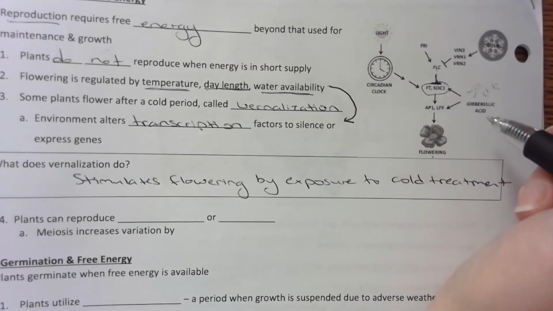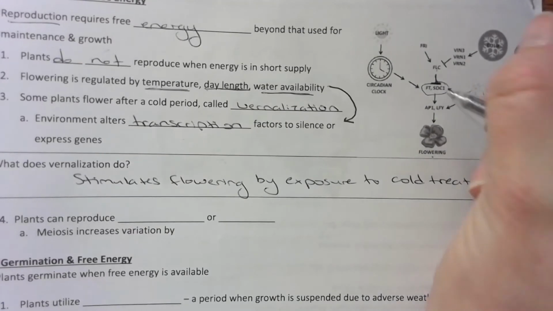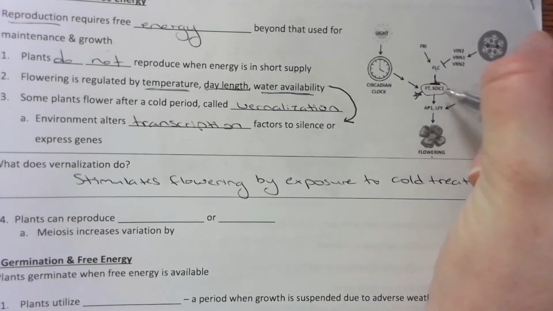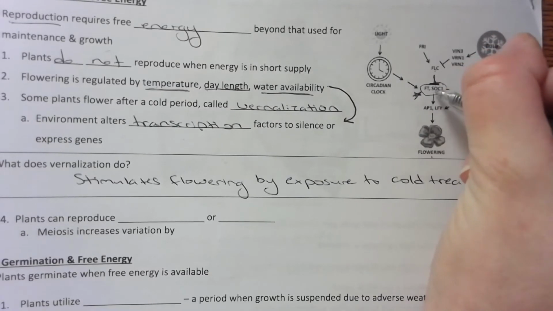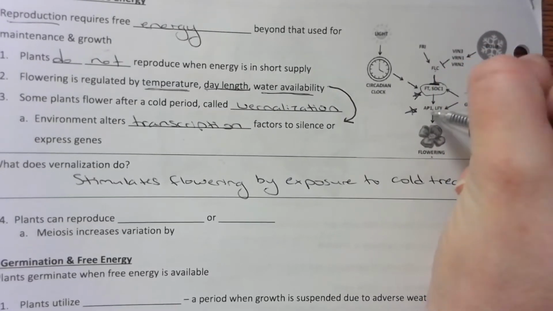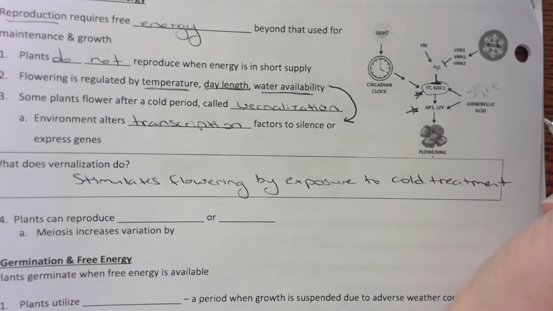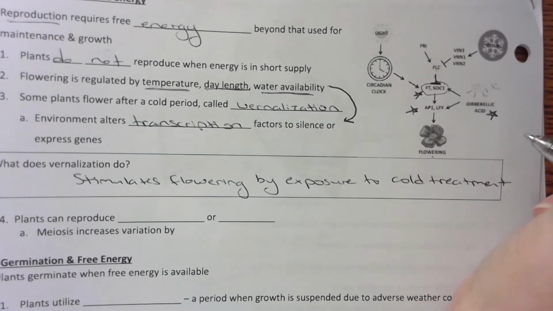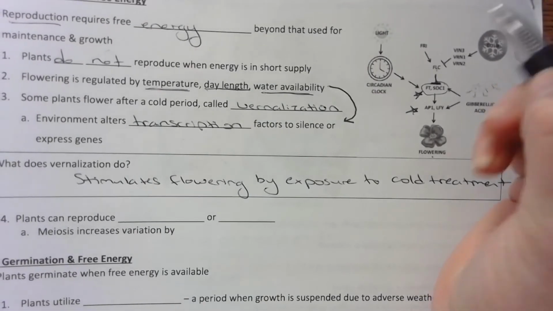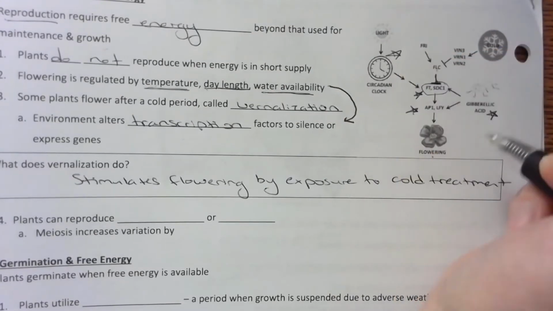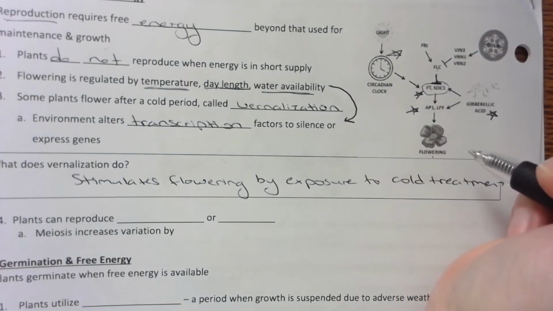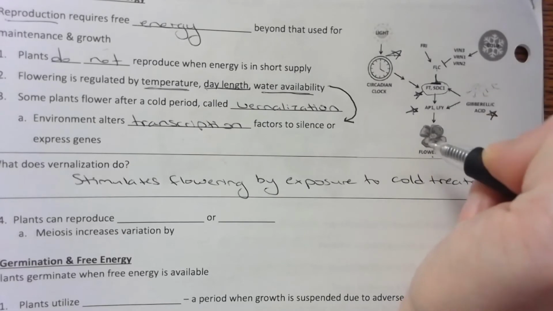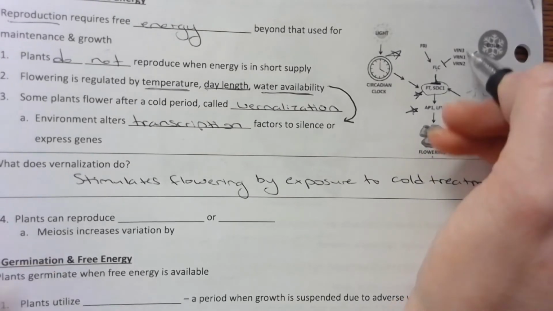If you saw this picture and it said what promotes flowering, there are two genes you could, well, actually 4 total, but you could say either one of these promote flowering. You could even say gibberellic acid promotes flowering, light in the circadian clock. So hopefully that kind of makes sense. You're really just reading the lines and looking down.